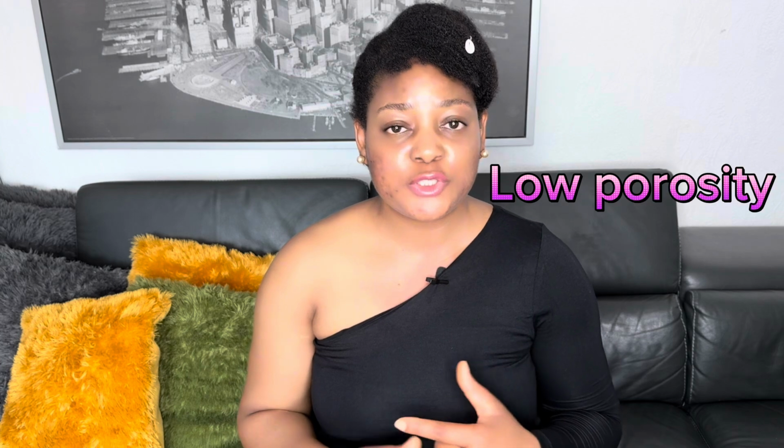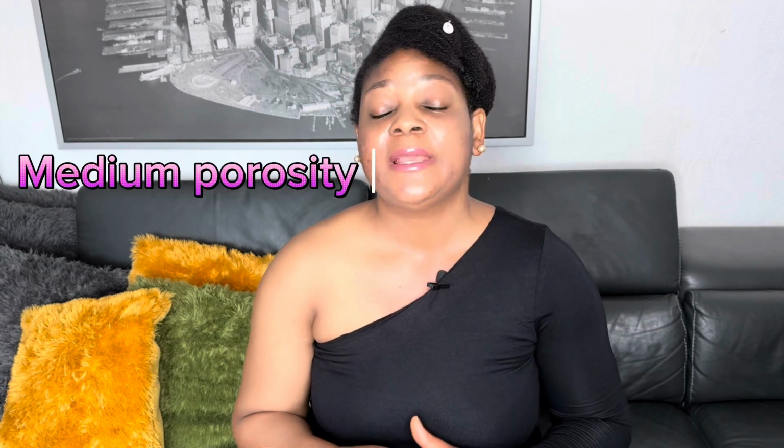So now we have three types of hair porosity: high porosity, low porosity, and medium porosity. High porosity is when your hair cuticles are open. The products or moisture that you apply on your hair come in easily, so your hair absorbs moisture easily.